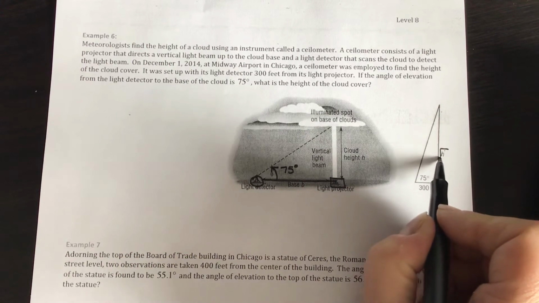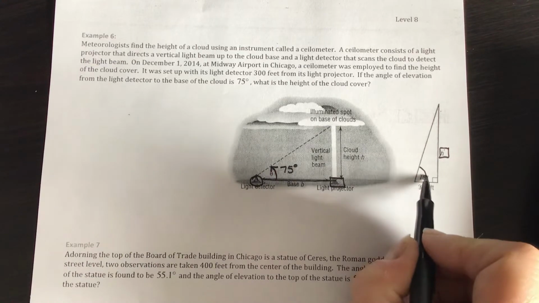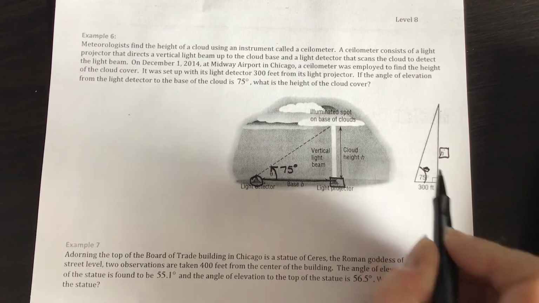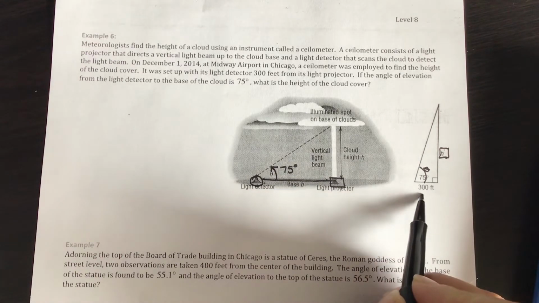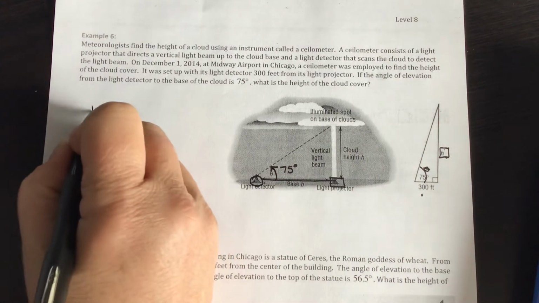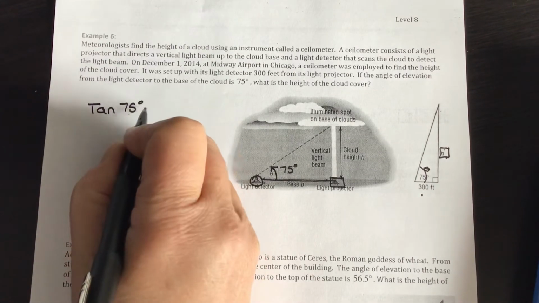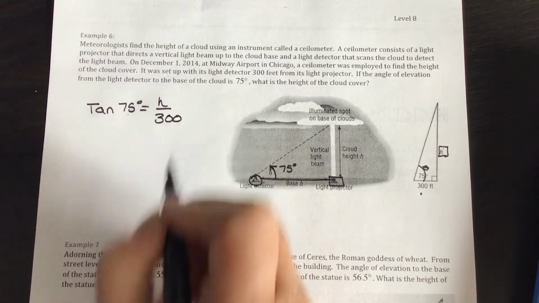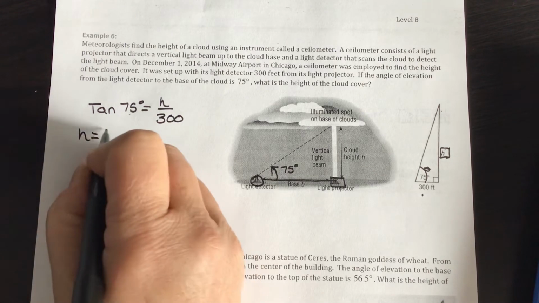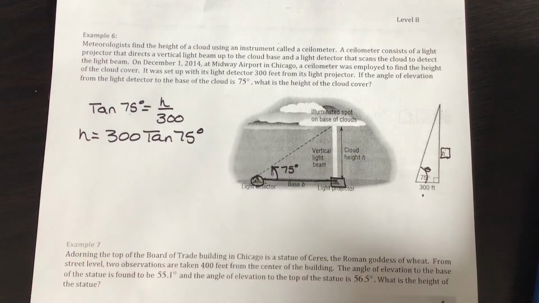So I'm finding the height on this side of the triangle using 75 degrees as my angle. I want to find the side opposite. I know the side adjacent. So opposite and adjacent are tangent. So I'm going to do tangent of my angle, which is 75 degrees, equals opposite h over adjacent, which is 300. So h is 300 tangent 75 degrees.